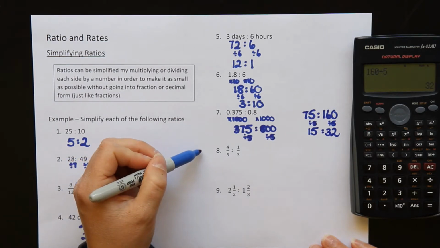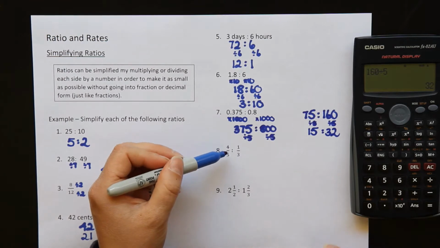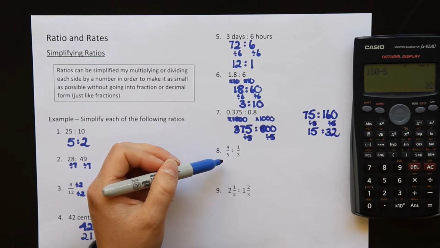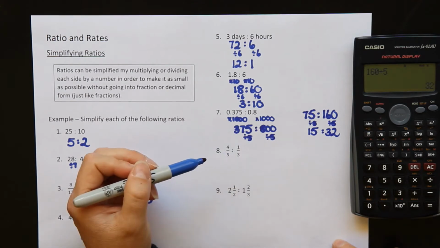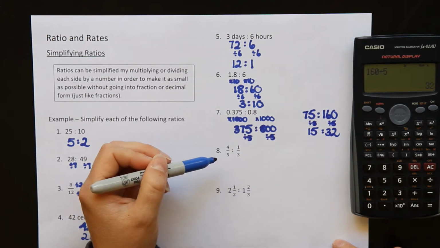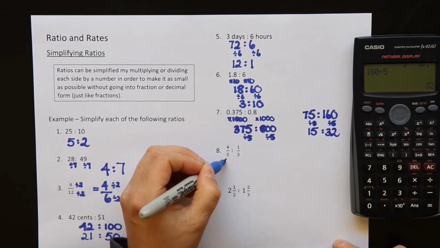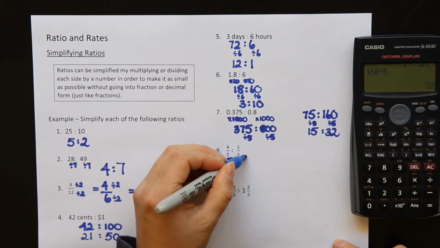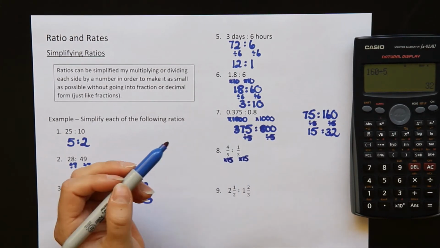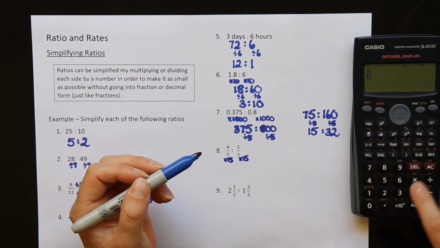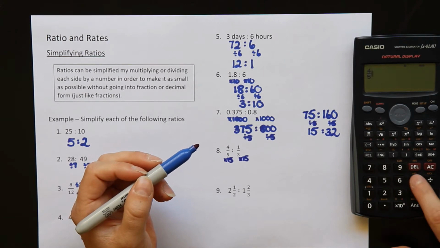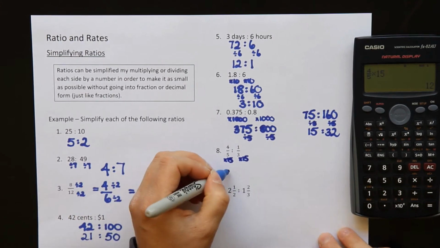Alright, on to the questions with fractions. In order to get rid of fractions in your ratios, you need to multiply by the lowest common denominator. So I have 2 fractions here, one has a 5 and one has a 3 on the denominator. If I multiply those numbers together, I get 15. So what I will do is I'll multiply each fraction by 15. Okay, now some of you may be able to do that in your head. Some of you may need a calculator, and that is fine. So let's do that on the calculator. 4 over 5 times 15 equals 12.